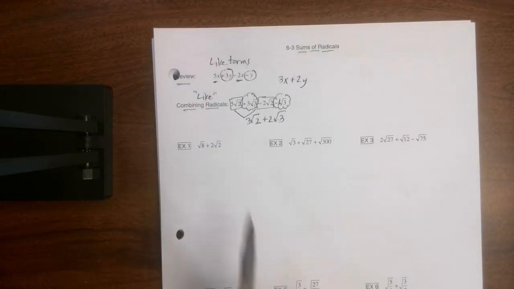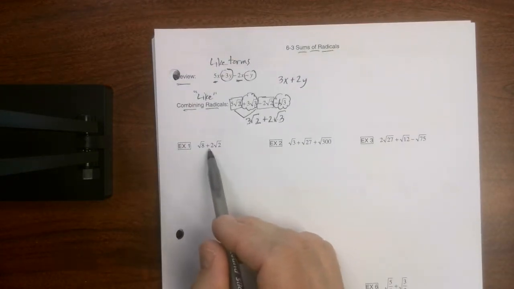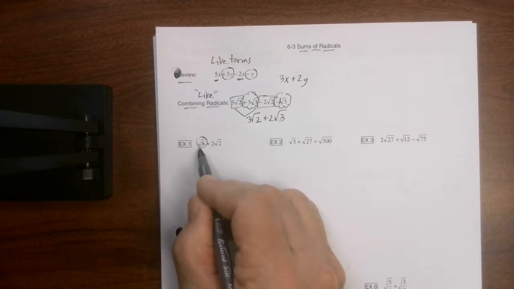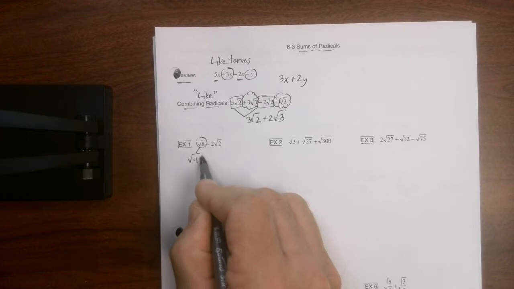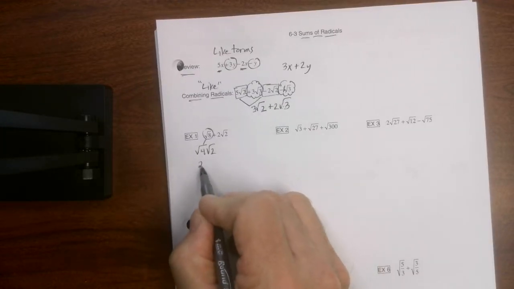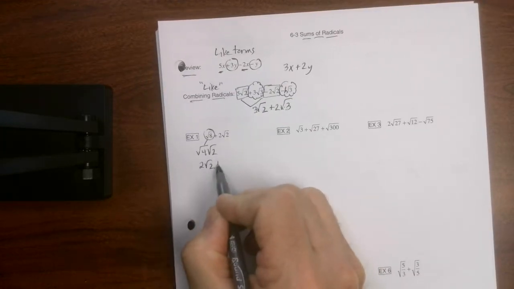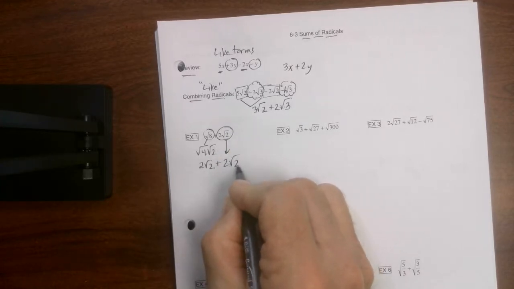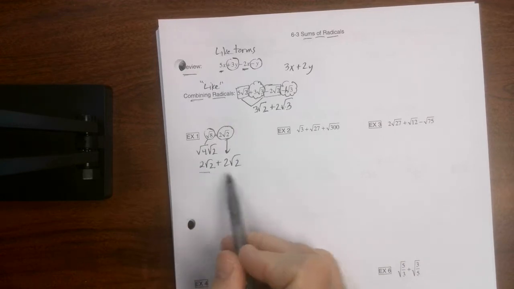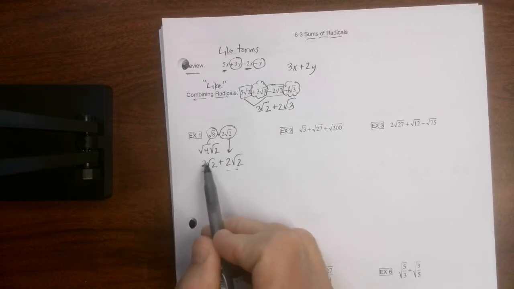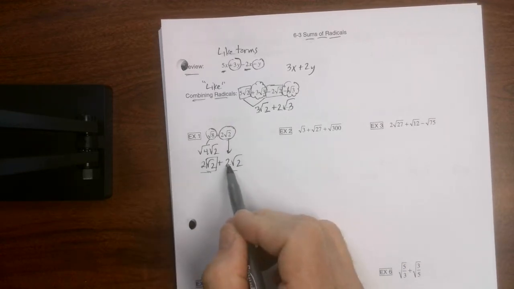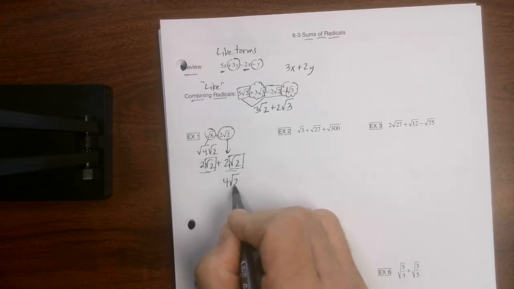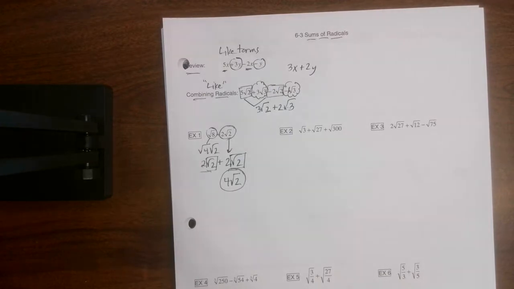You'll see. So the first thing we have to do is look at these and ask ourselves, are these simplified? And see that square root of 8 can be the square root of 4 times square root of 2, which is 2 square root of 2, plus, and see, voila. As you can see, you're going to have to break stuff down and then look for like terms. So I have 2 bananas plus 2 bananas gives me 4 bananas. All right, there you go.